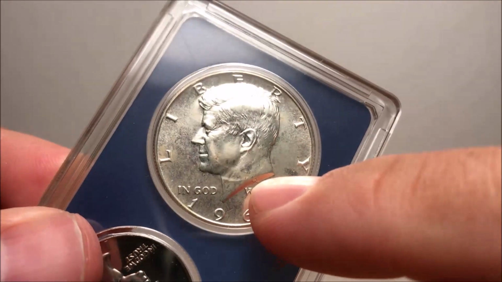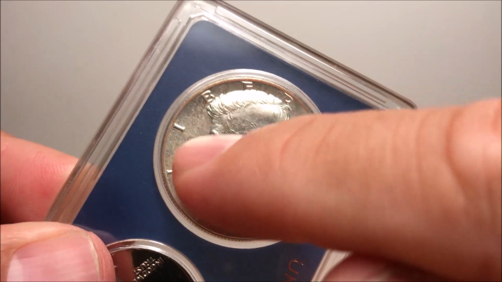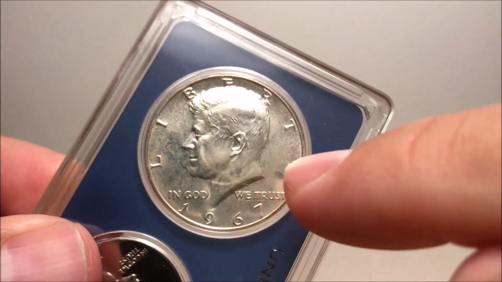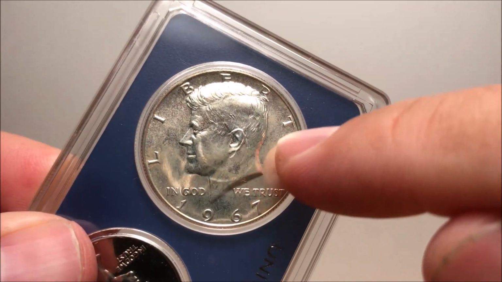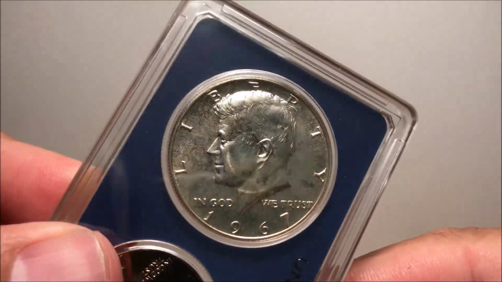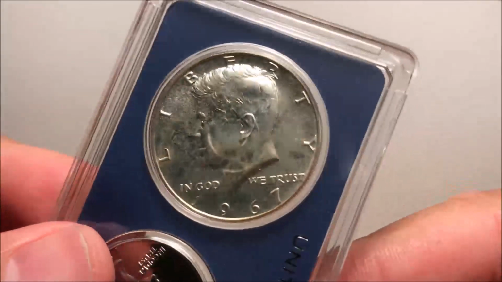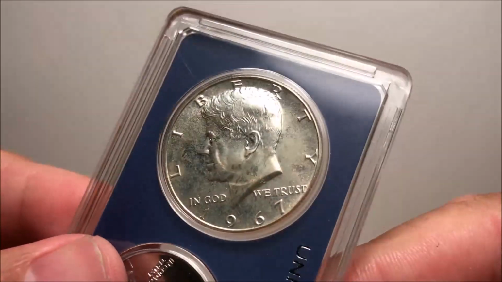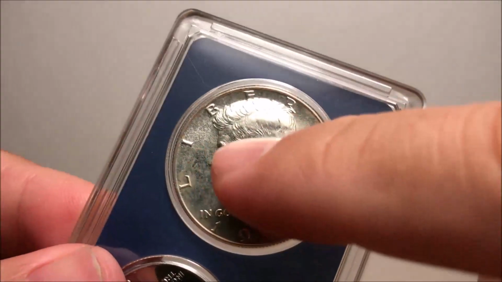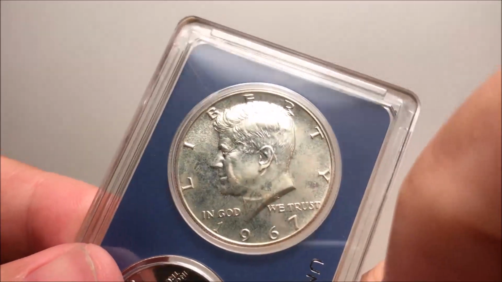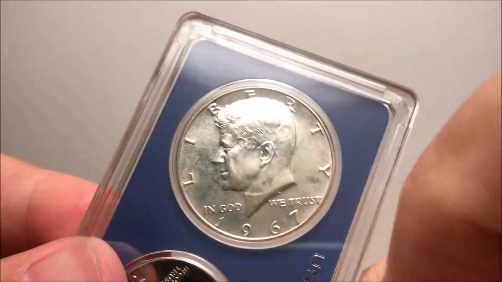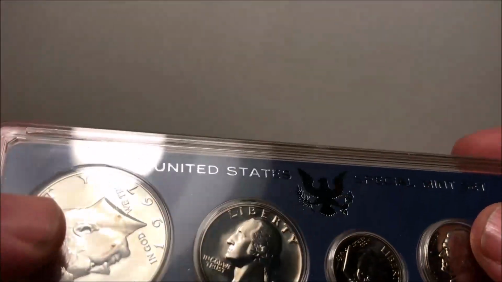watery, glossy look to it. But if you look up here, you have die flow lines like you would normally see on standard business strike coins. So it has somewhat of a luster cartwheel. You can see it right there. See just a luster kind of like rotate around a little bit. So that's how these things are produced.